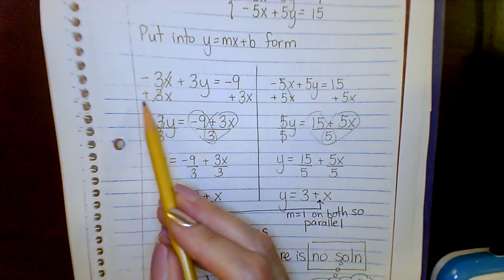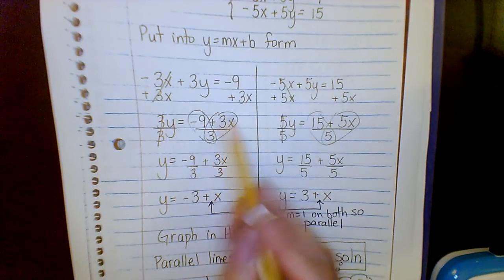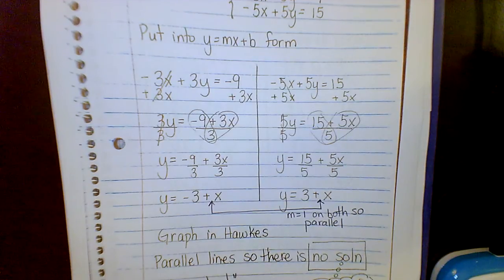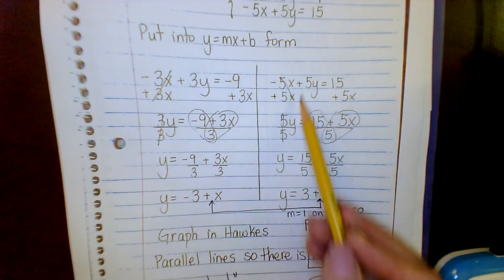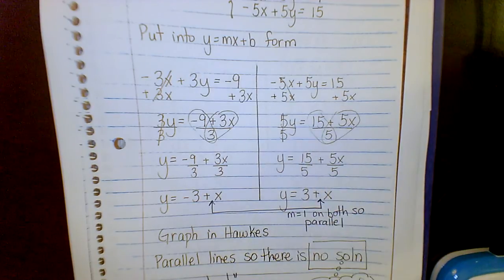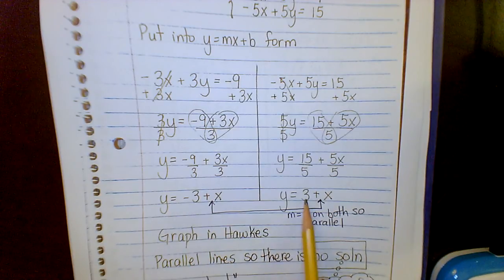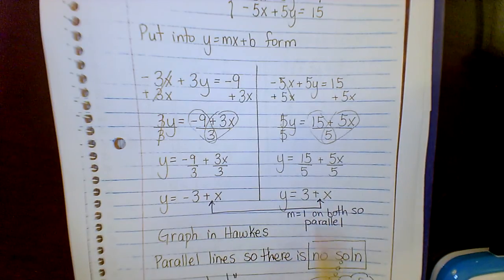So when I add 3x to both sides and then divide both sides by 3, remember I got to divide each of those terms by 3, I get this form over here, moving that x term over and then dividing by that coefficient of y. Now, check it out. These look almost identical, but they're not. That one's a negative, that's a positive. Look at the slopes on both of them, though. The slopes on both of them are 1.